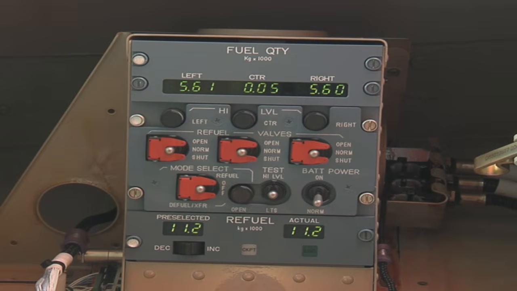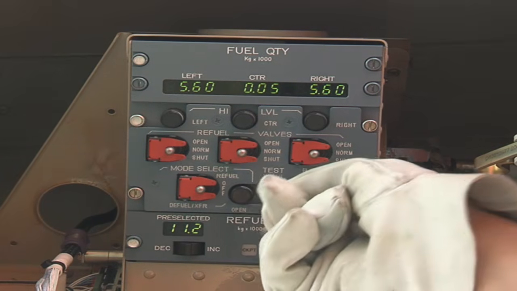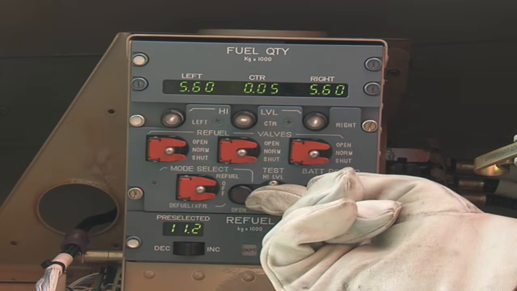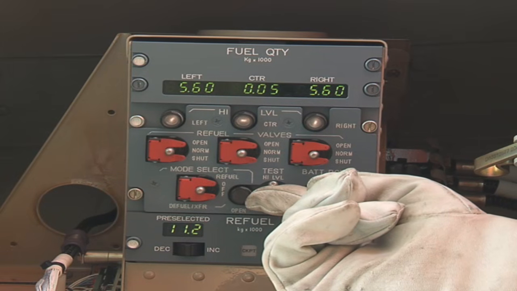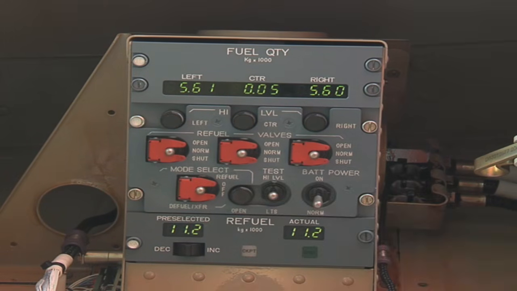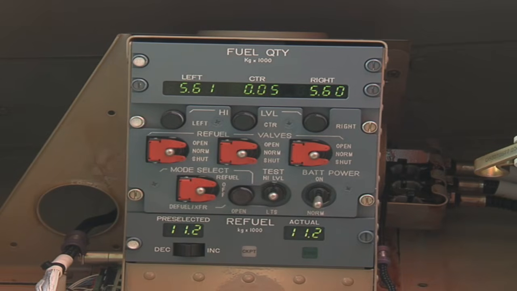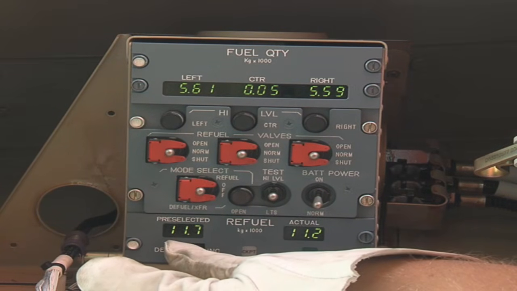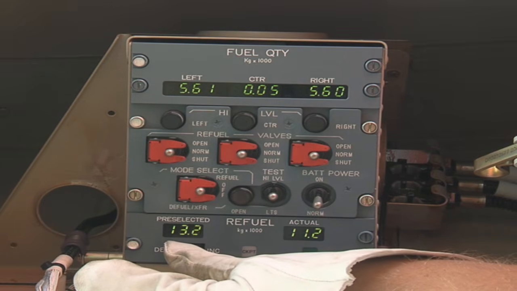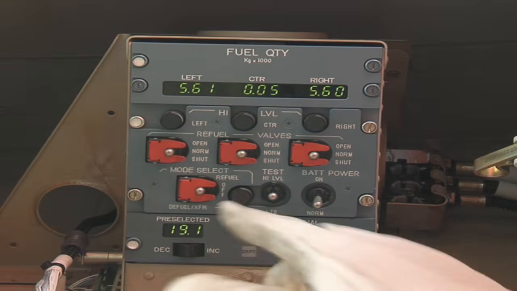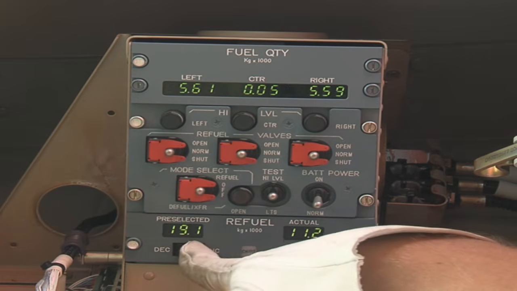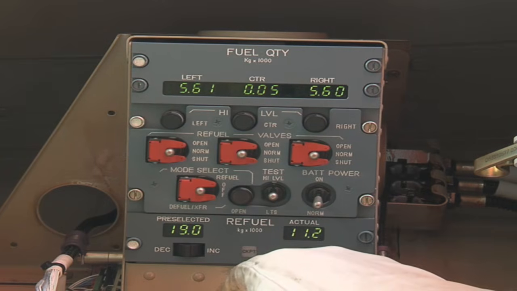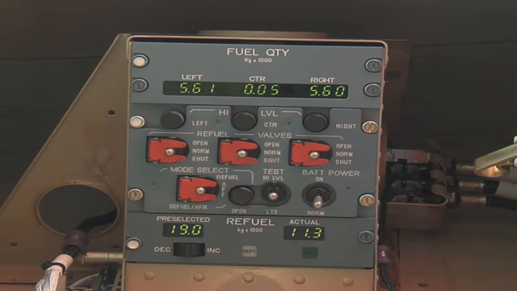The second test is the high-level test. Push the switch in the high-level position and all the high-level lights must come on. Make sure that the refuel valve switches are in the normal position. On the pre-selector, put the rocker switch to the increase position and hold it there. When the pre-selected display shows the necessary fuel load, release the pre-selected rocker switch.